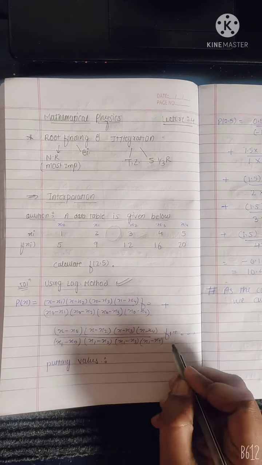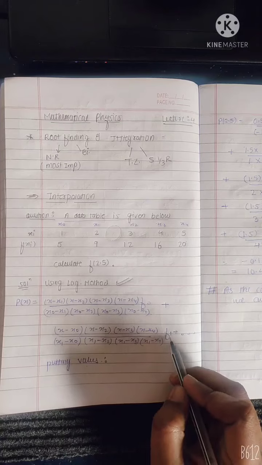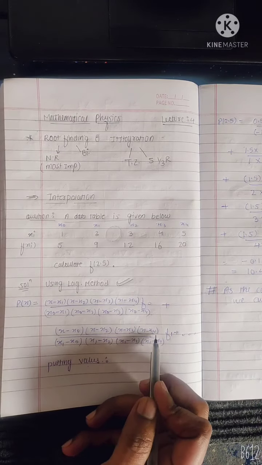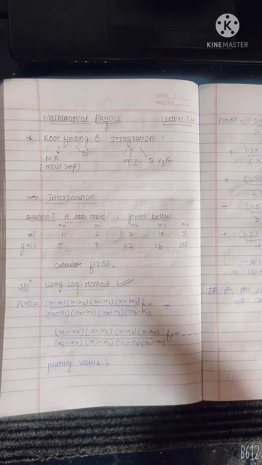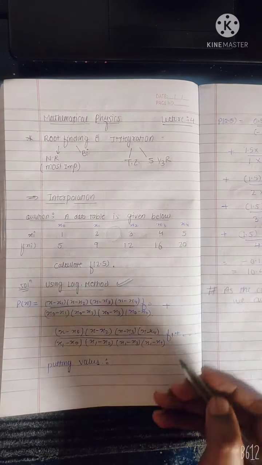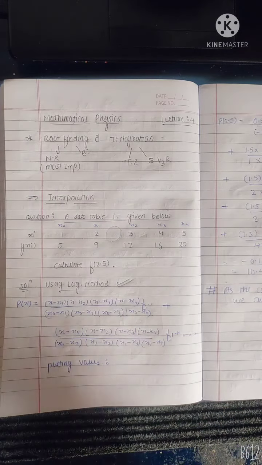And similarly plus f1 into (x minus x0)(x minus x2)(x minus x3)(x minus x4) divided by (x1 minus x0)(x1 minus x2)(x1 minus x3)(x1 minus x4). And similarly it continues for all 5.